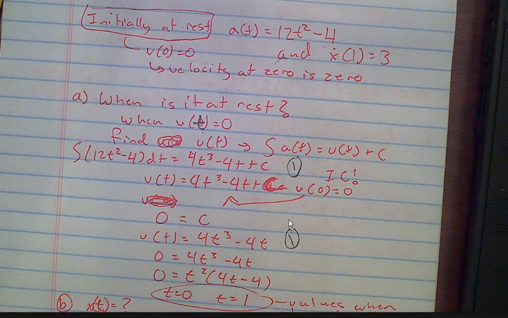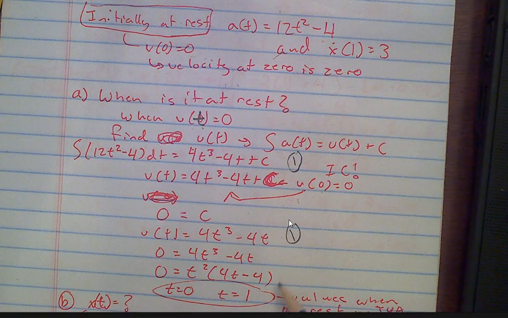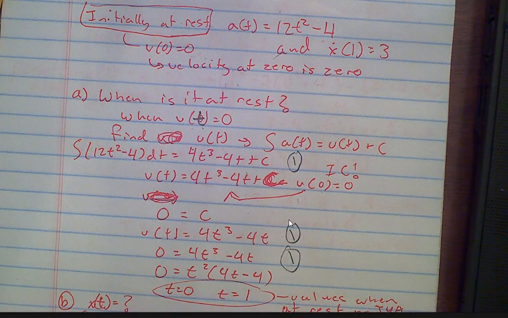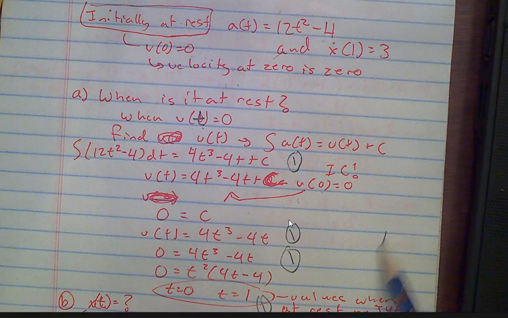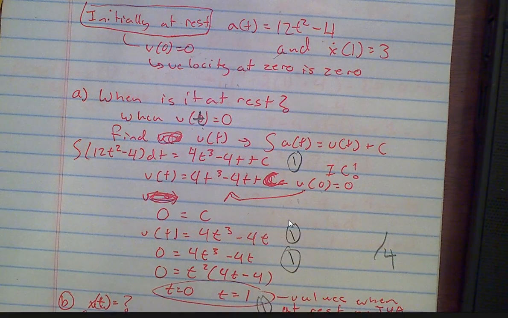So getting C is 0, plugging in your initial condition. So getting the real formula is worth a point basically. Let's go ahead and give yourself a point if you set the velocity equal to 0, and a point if you got both answers. So this will be out of 4.